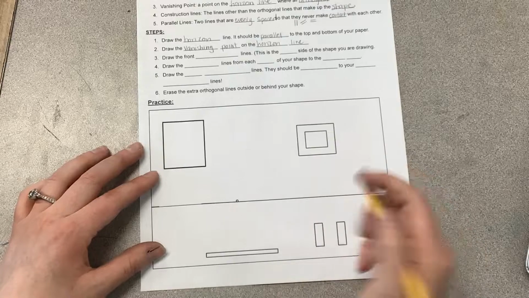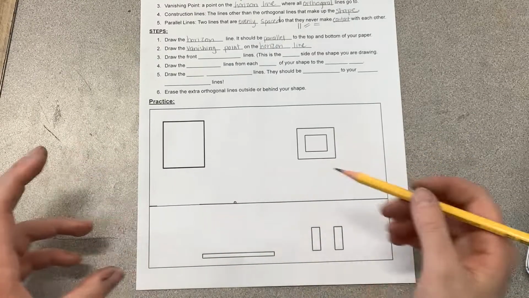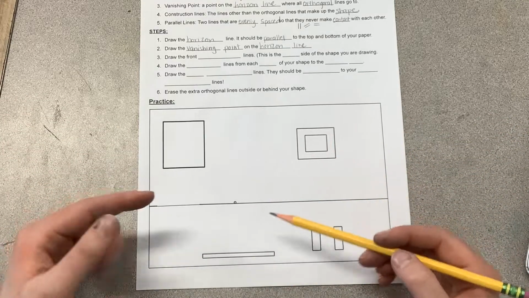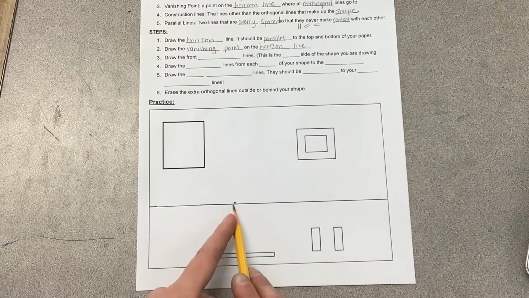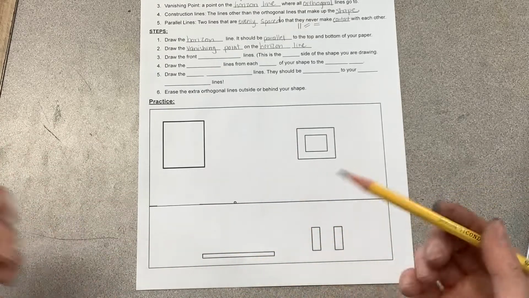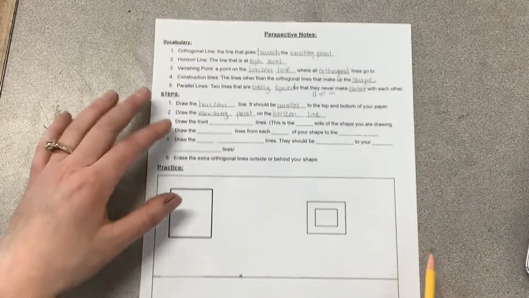Now, this has also been done for you. The reason why I did these steps for you is because I want to make sure that you can match exactly what I'm doing. And if you move the vanishing point just a little bit, it changes your perspective drawing. So I gave you the vanishing point. It's right here. So we already have that done as well.